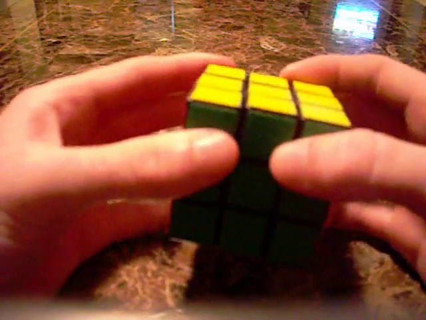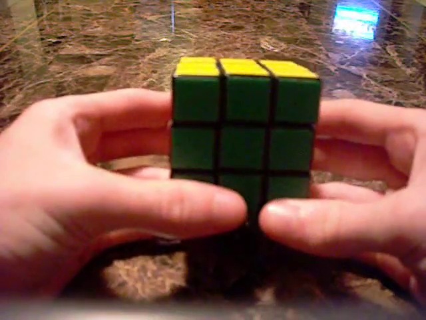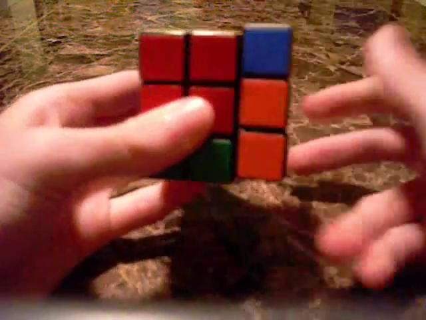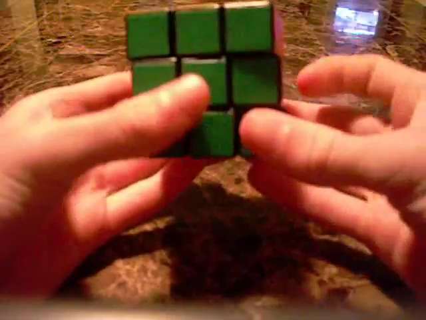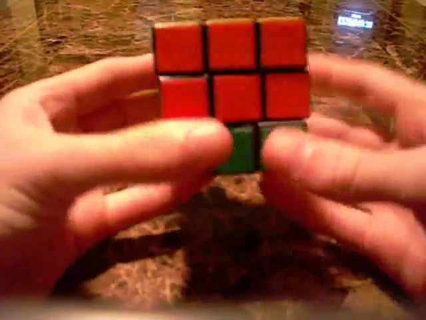Or at least on my cube it is. It depends on what your color scheme is. And no matter what you do, there is nothing you can do that will change this. You can't move the centers. The color scheme will always stay that way.